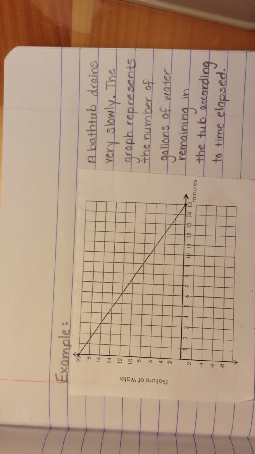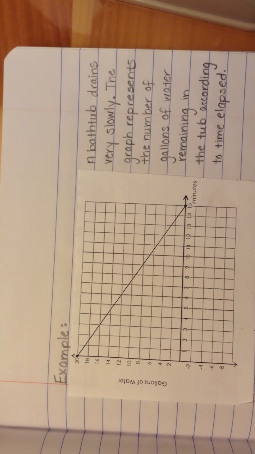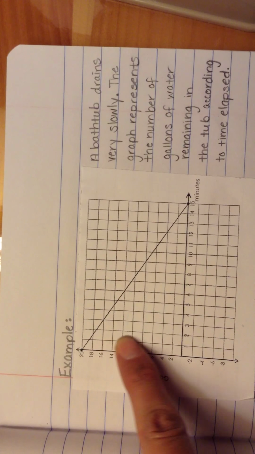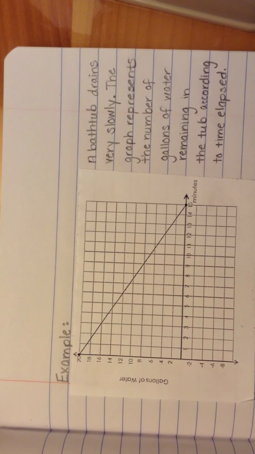That's an intercept. We'll talk about it. A bathtub drains very slowly. The graph represents the number of gallons of water along the y-axis, according to the time that passes.